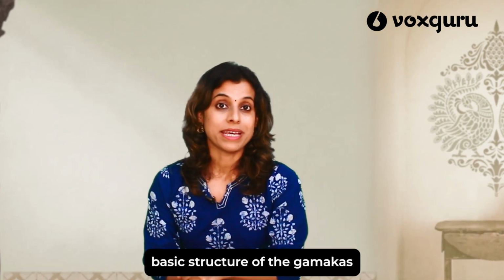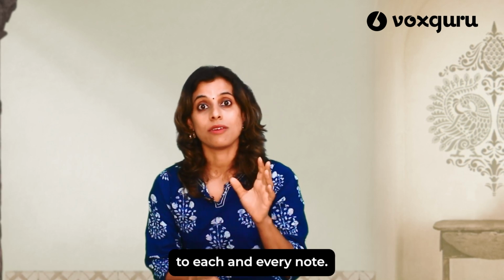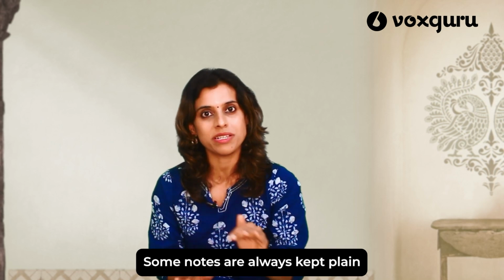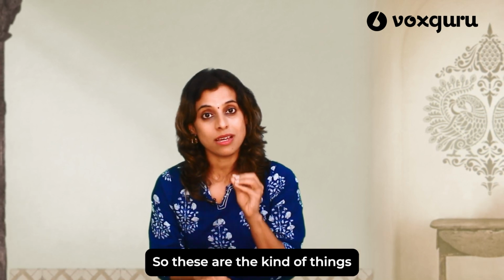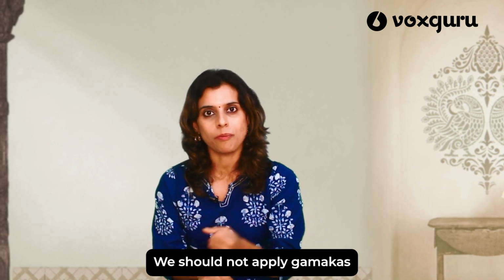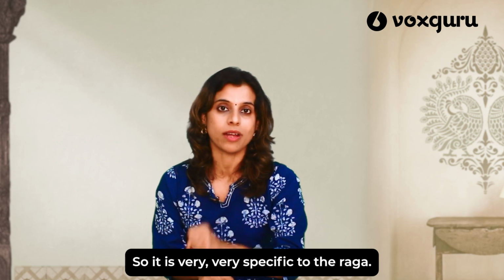So that was the basic structure of the gamakas. As you can see, we are not applying gamakas to each and every note, right? Some notes have an oscillation, some notes are always kept plain, right? These are the kind of things you should notice when you are learning a new raga. We should not apply gamakam wherever we feel like, right? It is very, very specific to the raga.